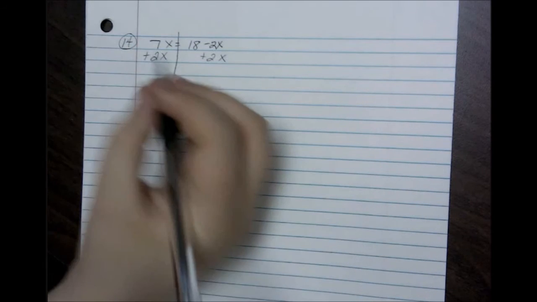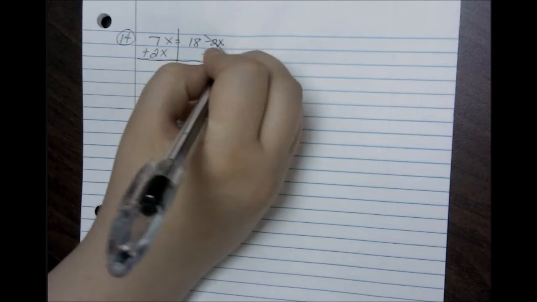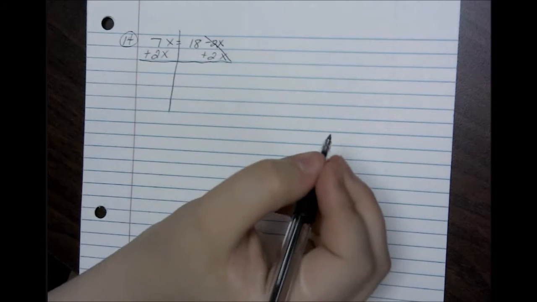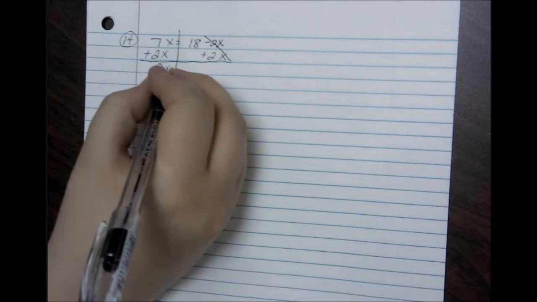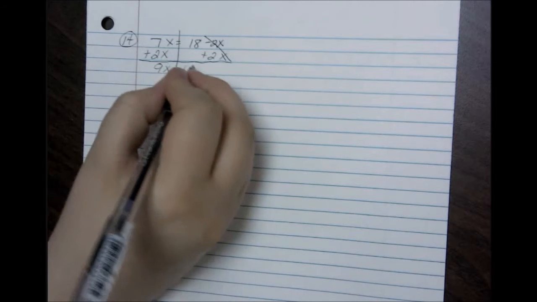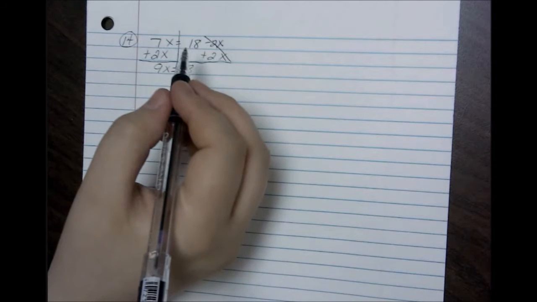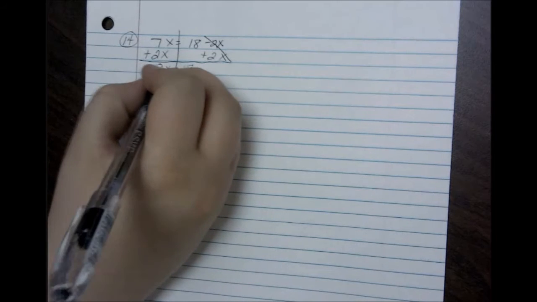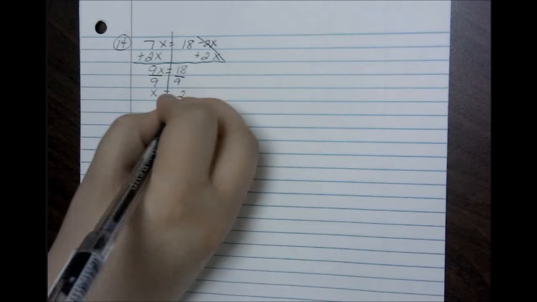And if you remember why we do the smaller one, it is because if you move the smallest one, you are always going to end up with a positive x. And that's the whole goal, is to get a positive x that's by itself. So 7x plus 2x is 9x. And then bring down your 18. And the negative 2x and the positive 2x canceled. Now, I'm going to get that x by itself by dividing by 9. X equals 2.